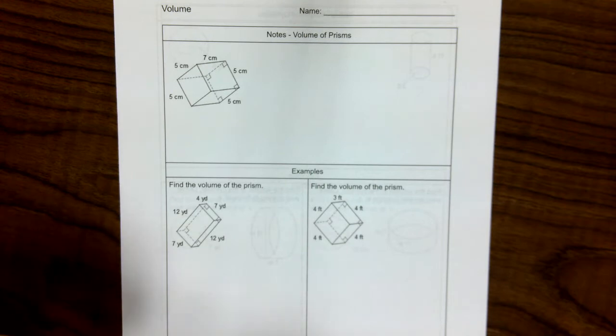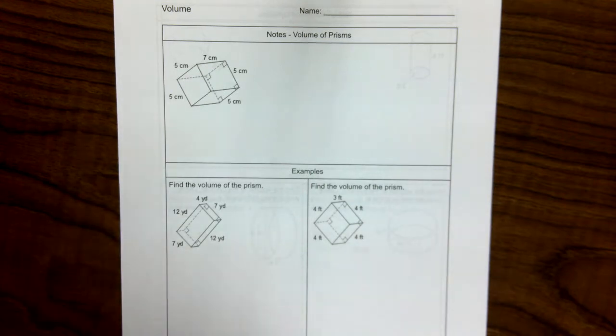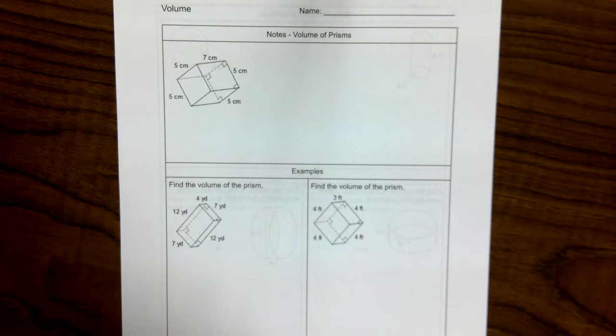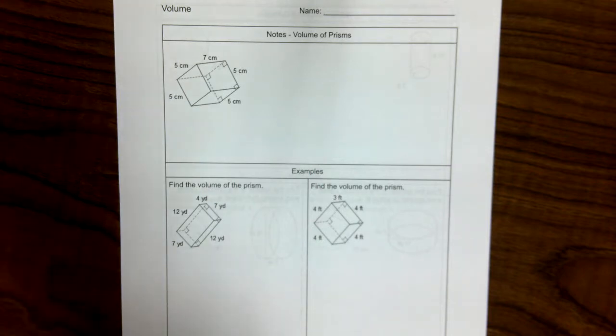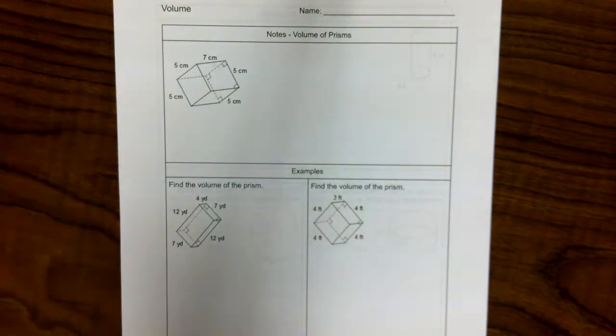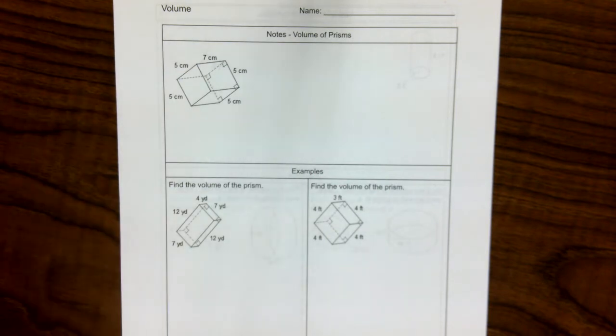Alrighty guys, so we're going to wrap up this short little unit that we've been working on, and today we're going to be talking about volume. So we're still in the 3D world, and we talked about surface area before. And remember, surface area we define as you add up all the faces, or it's all the area on the outside of the figure. Okay.